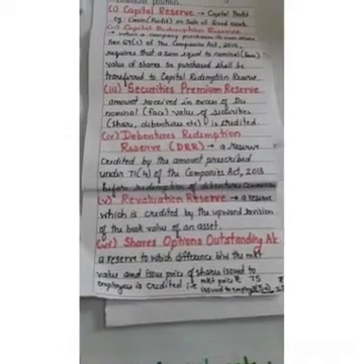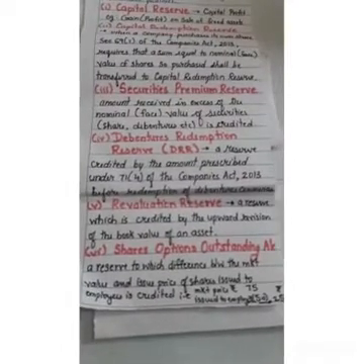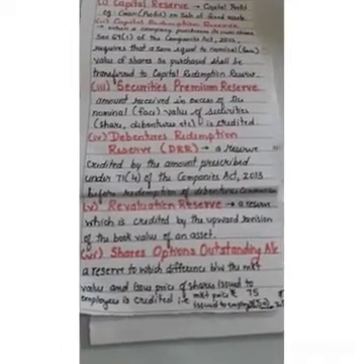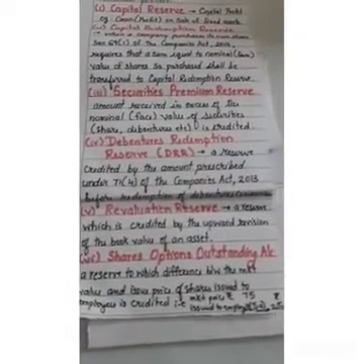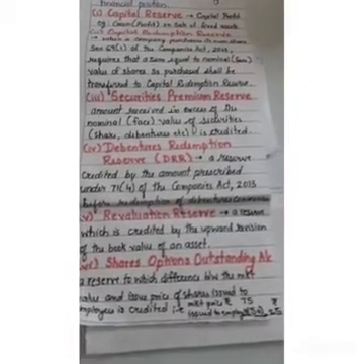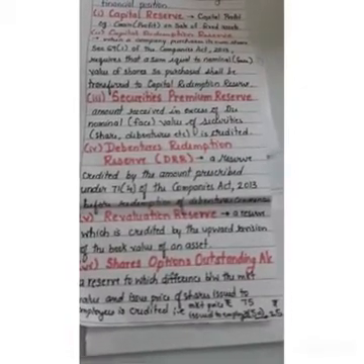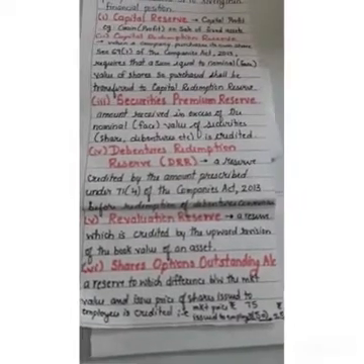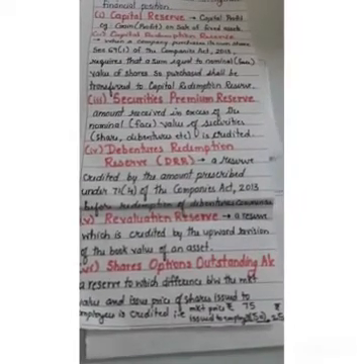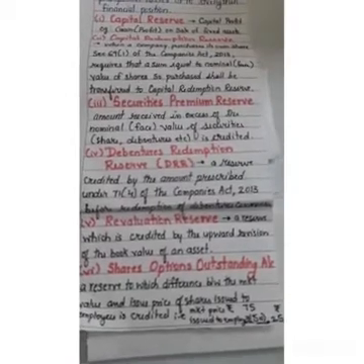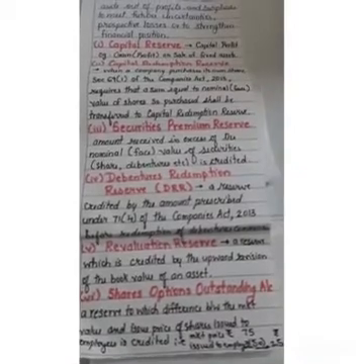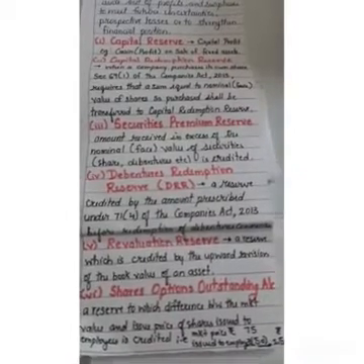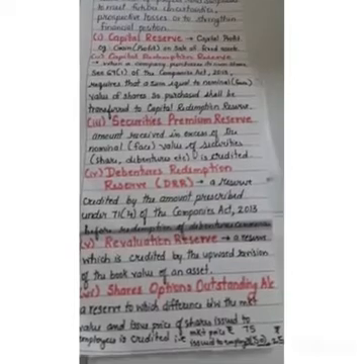Share option outstanding account is a reserve to which the difference between the market value and issue price of the shares issued to employees is credited. That is, the market value is 75 rupees and the shares issued to our employees are at 50 rupees. So the difference between these two amounts is 25, which will be credited to share option outstanding account. You don't have to worry about this reserve because we will be studying these reserves in the chapters related to shares and debentures in brief.